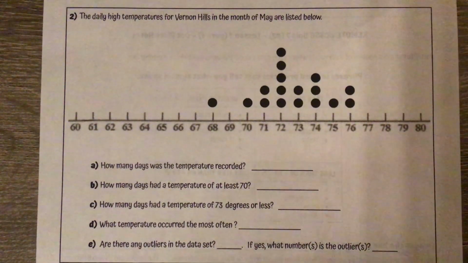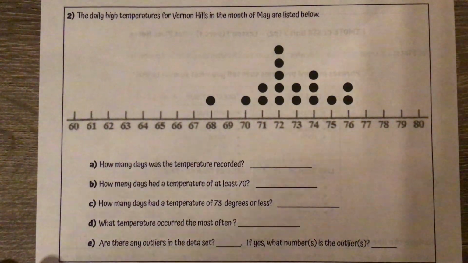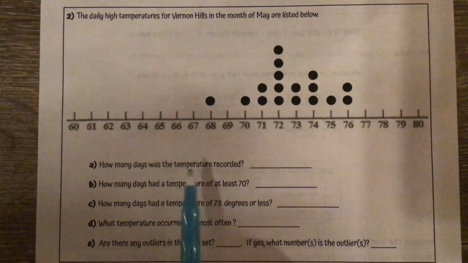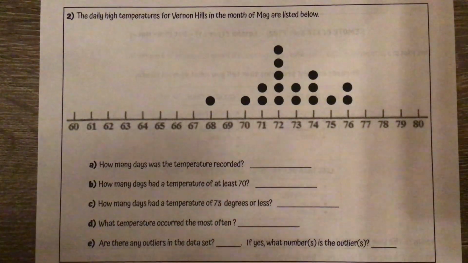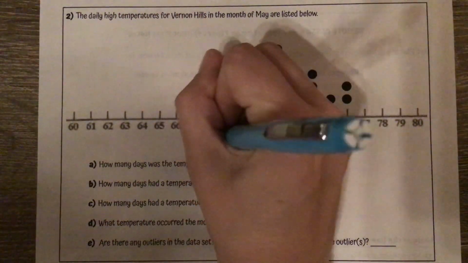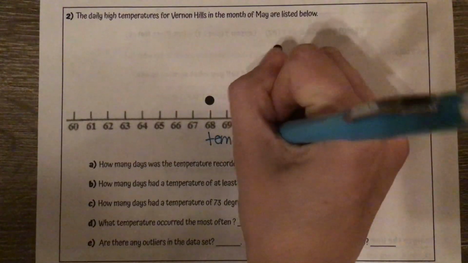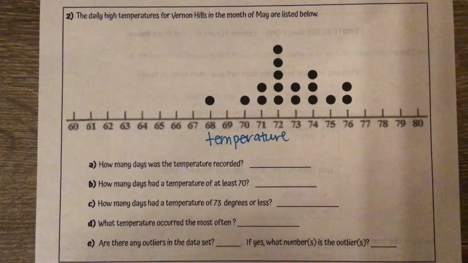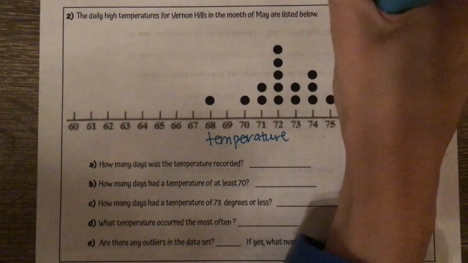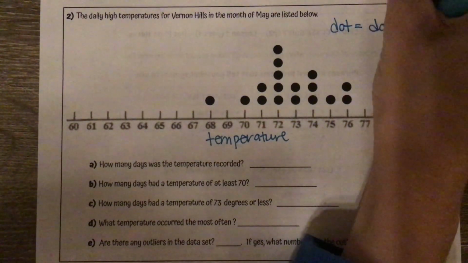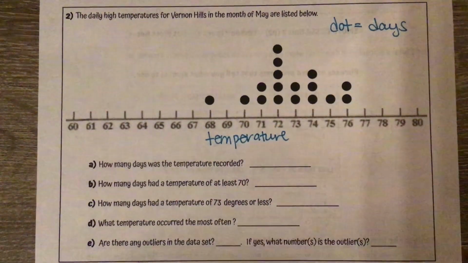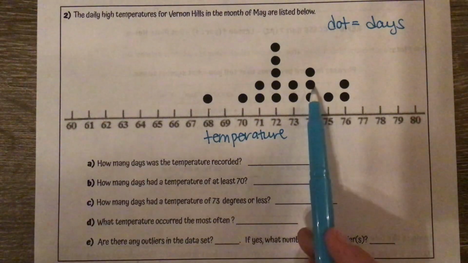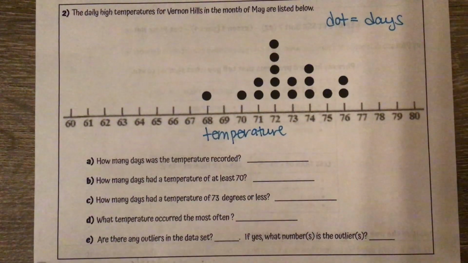All right, number 2, the daily high temperatures for Vernon Hills in the month of May are listed below. How many days was the temperature recorded? So that's saying, let's look at this. This is talking about the temperature. Makes sense, 68, 70 degrees, 71 degrees, 72 degrees, and so on. The dot is equaling the days. So each dot represents a day. So for example, one day it was 68 degrees, or 3 days it was 74 degrees.